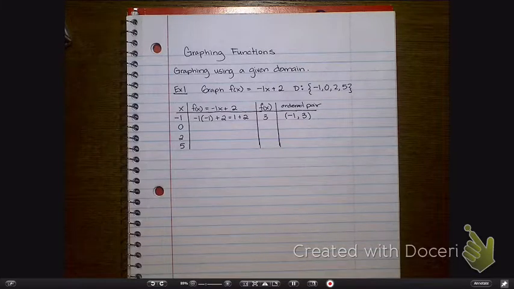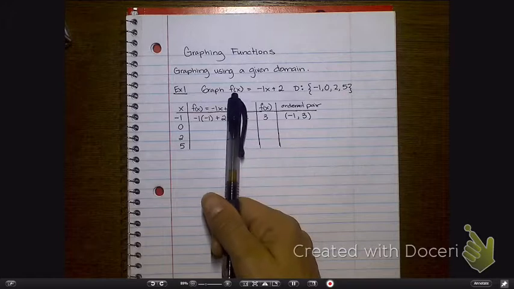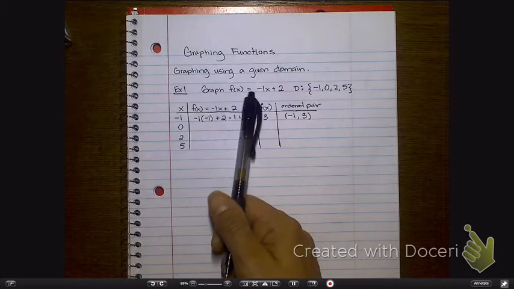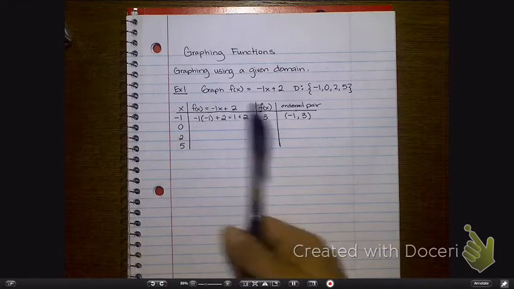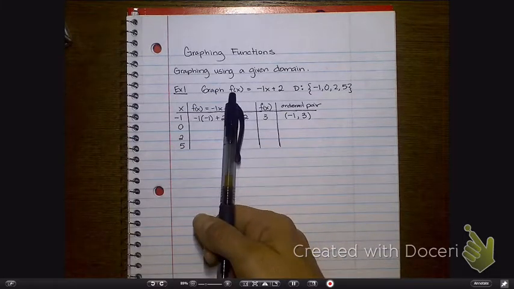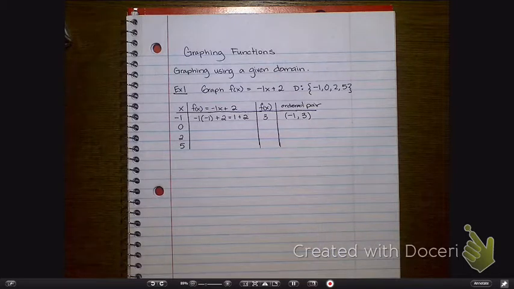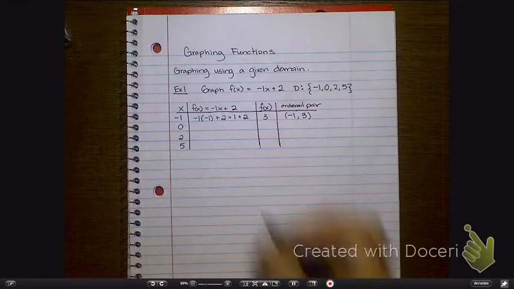Now we would do this the same way if instead of f of x it said y right here. You guys have seen it before where it says y equals something? Okay, so if we had y, we would have y up here and this would be x and y values, right? Okay, so now let's do 0.